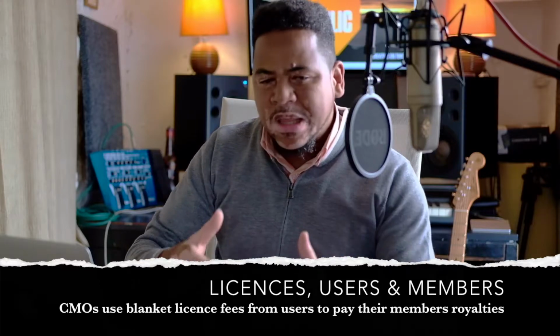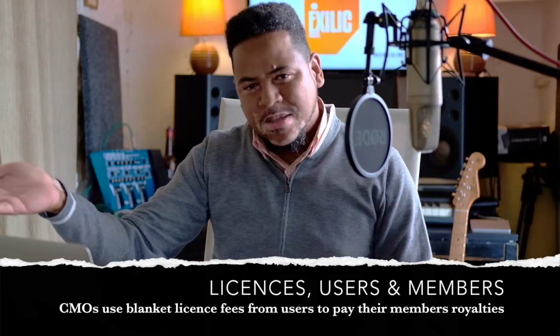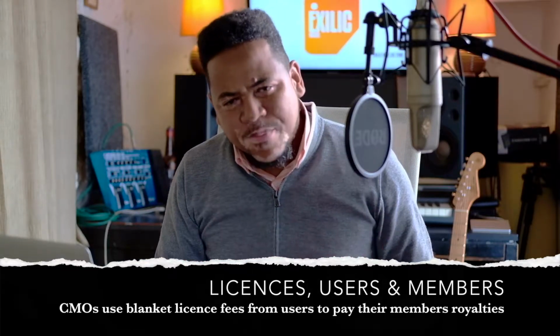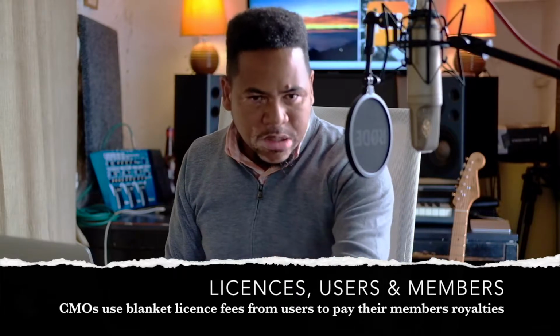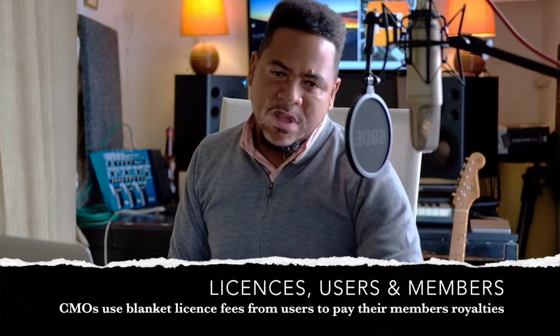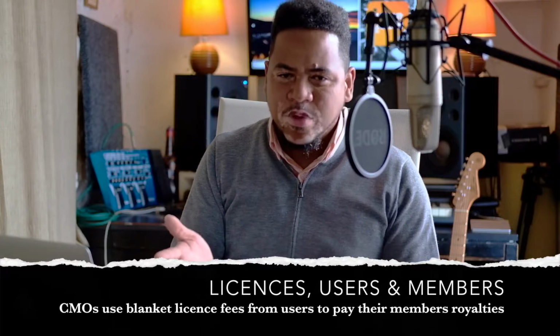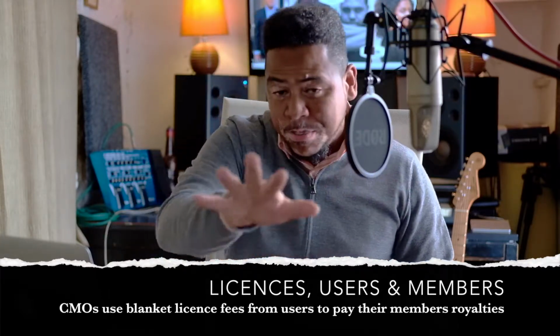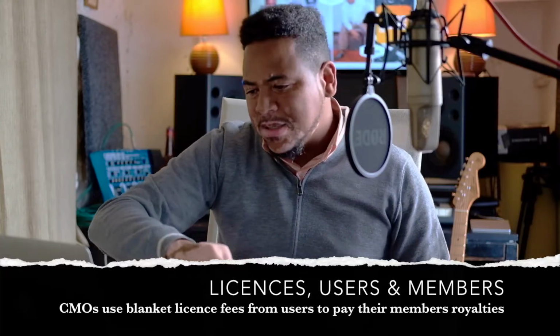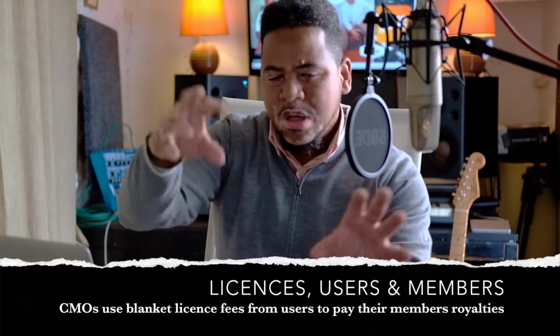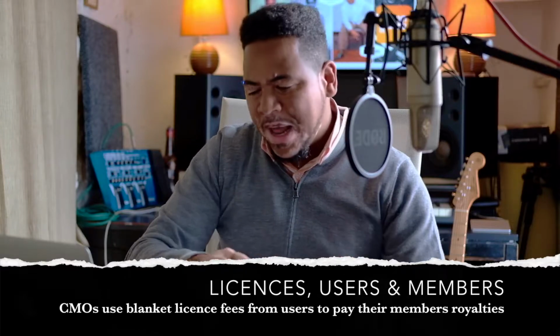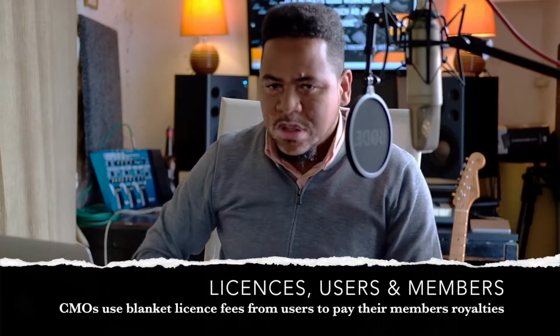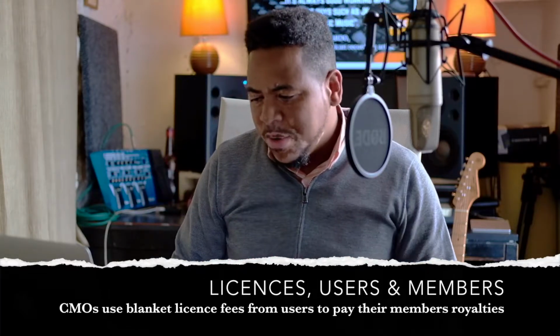CMOs get their revenue from those blanket licenses. Where does the money come from to pay royalties to the members of these various CMOs? They come from those blanket licenses. That's essentially it. A user pays a blanket license. The blanket license goes in the pot, and all of the funds from the blanket license get distributed to the members of the CMOs as royalty payments.